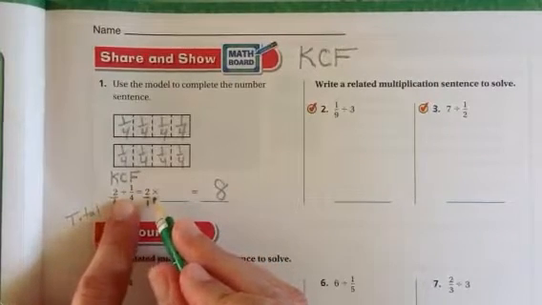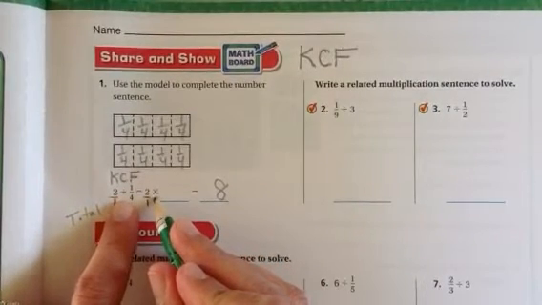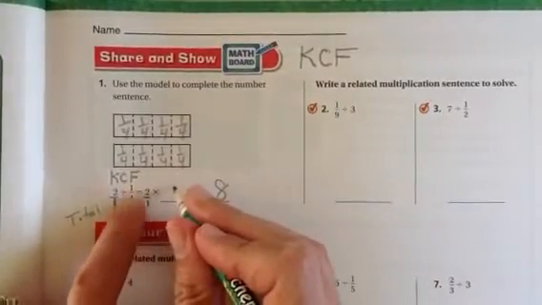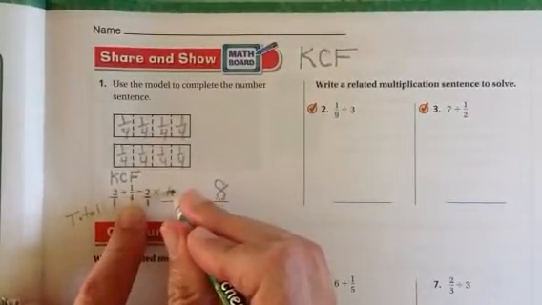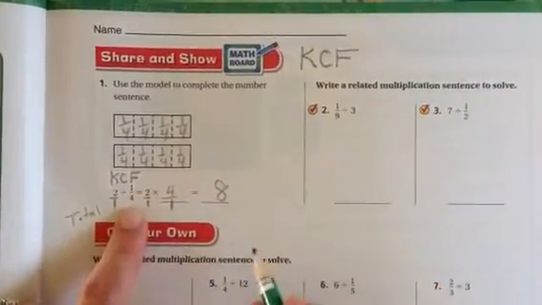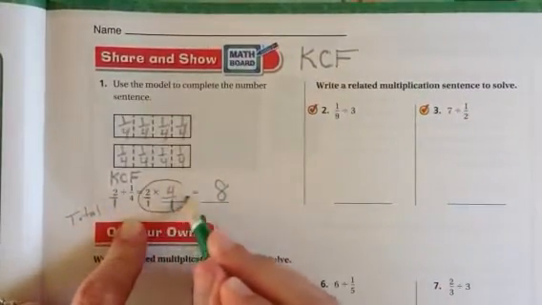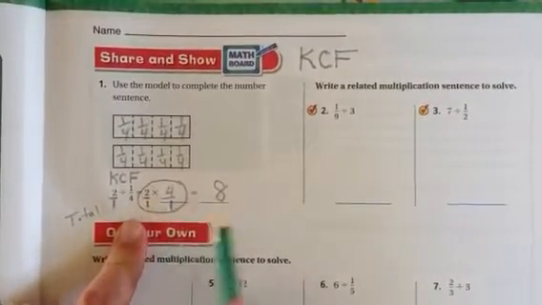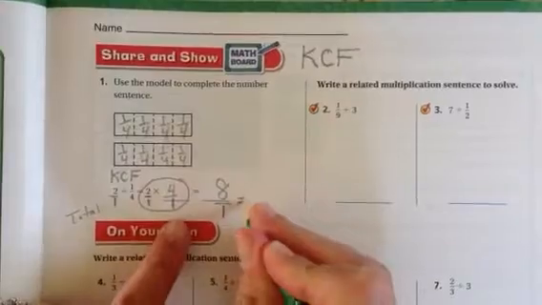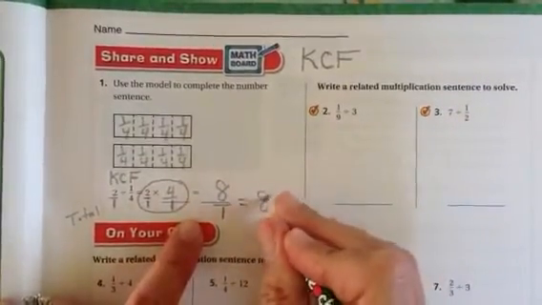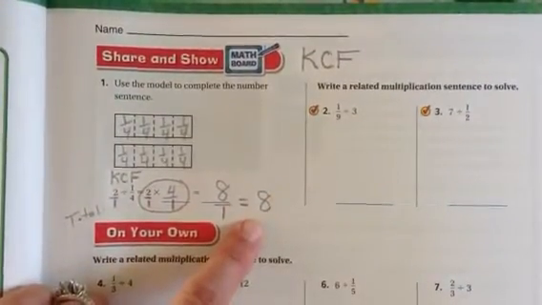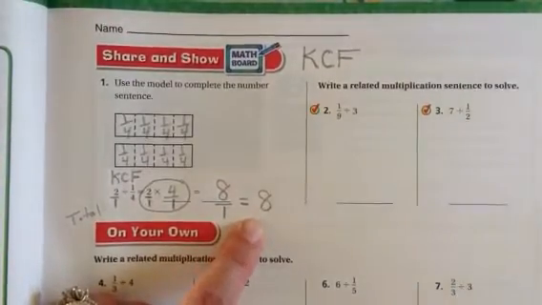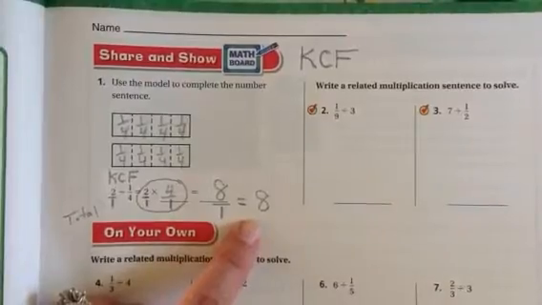Change the operation to the inverse of division, which is multiplication, and then we're going to flip the last fraction. So 1/4 is now 4 over 1. And now we have our multiplication sentence. 2 times 4 is 8. 1 times 1 is 1. It's an improper fraction, and we convert to a whole number, which is 8. Okay, let's try another one.